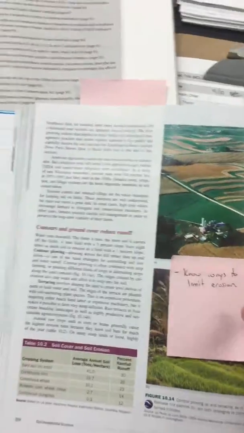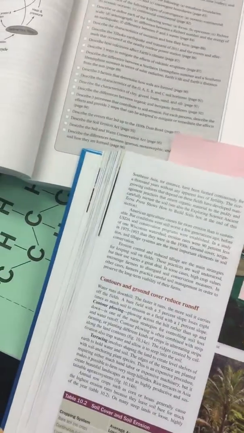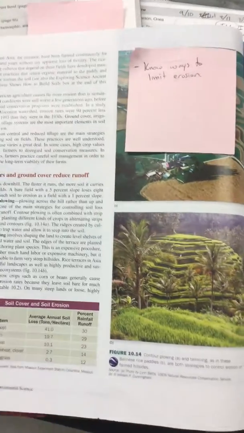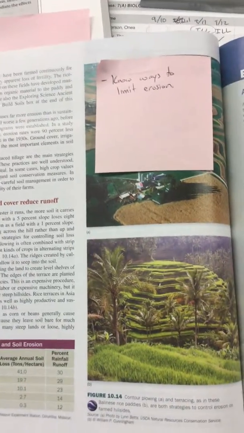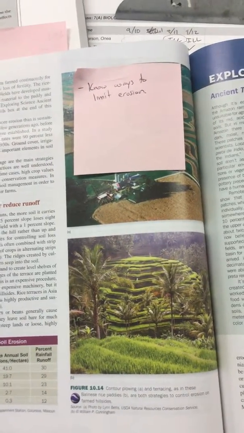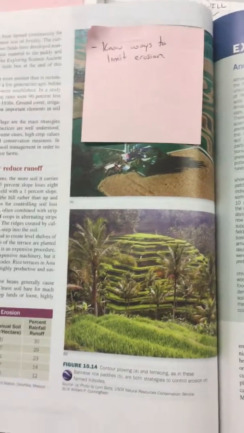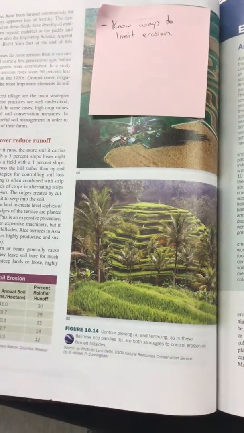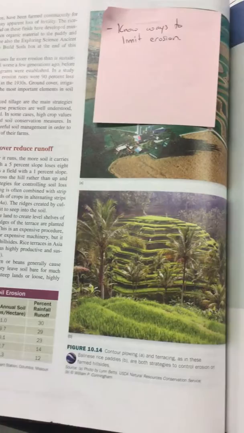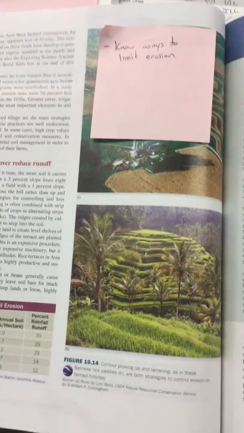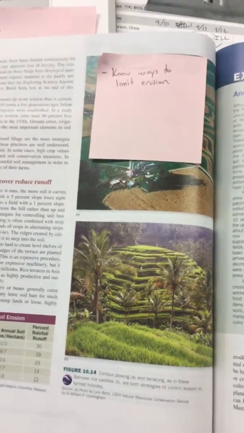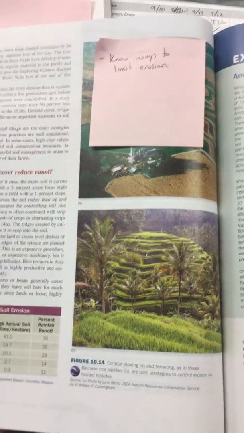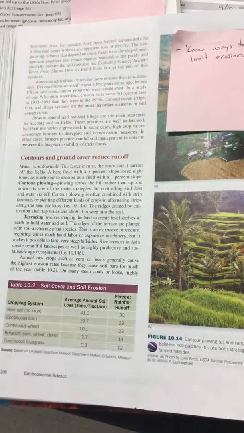Terracing, there's a picture of that here, would look like this. Not very common in Indiana because Indiana is very flat, so we don't have to terrace very much. But this is very common in a lot of countries where all they have are hills and mountainsides to grow on, so they terrace so that they can still grow food. Okay.